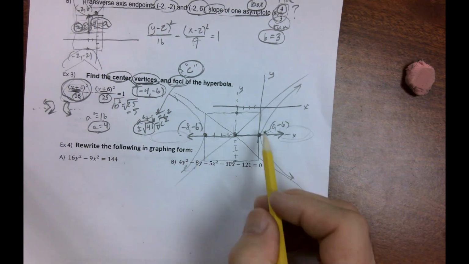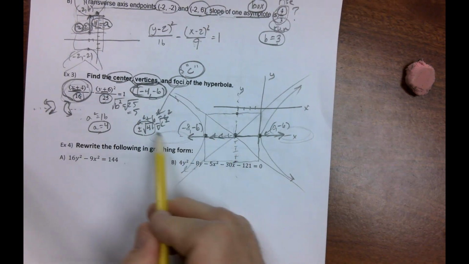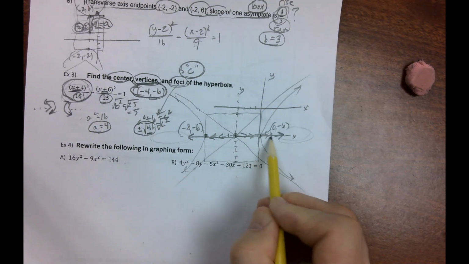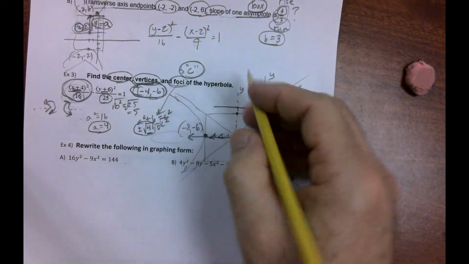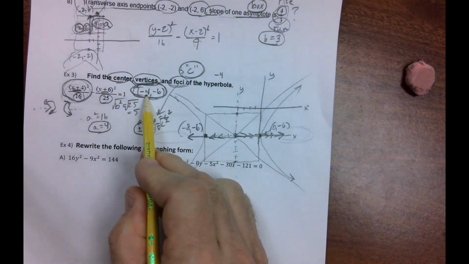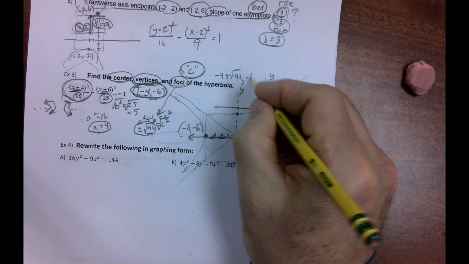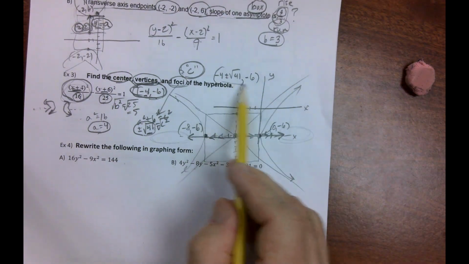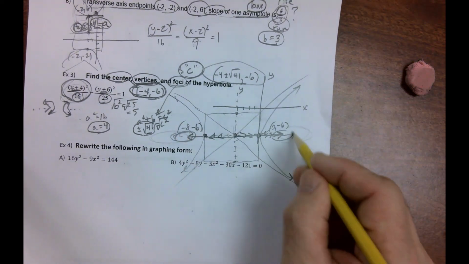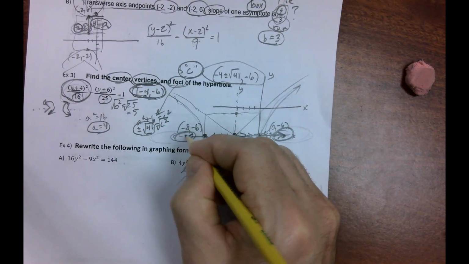So, this point right here is negative 4, negative 6, but if I need to move left the square root of 41 from negative 4, and right the square root of 41 from negative 4, my foci would be negative 4, that's my x value, plus or minus the square root of 41, comma, negative 6. And that's how you would write the answer, which would take you somewhere over here and somewhere over here. The hyperbolas always go around the foci, always go around the foci.